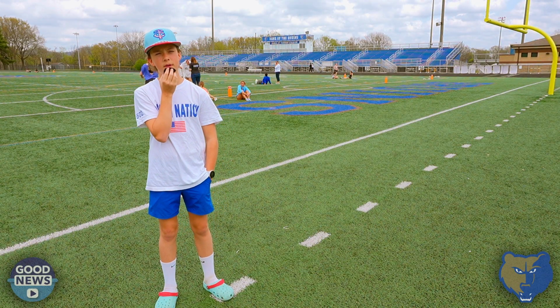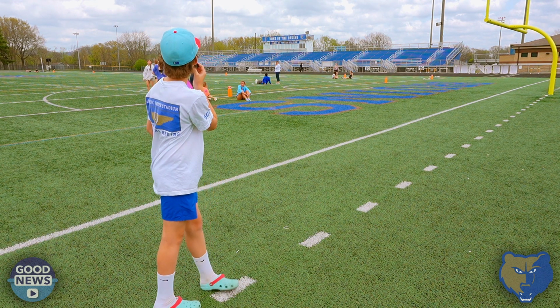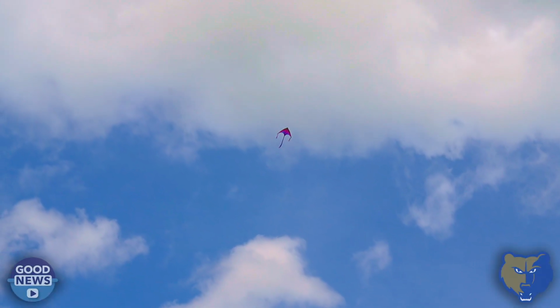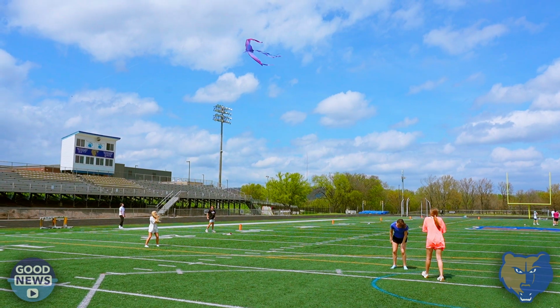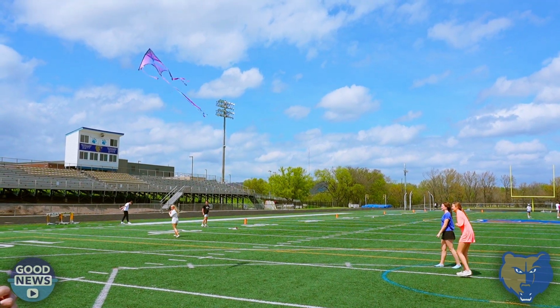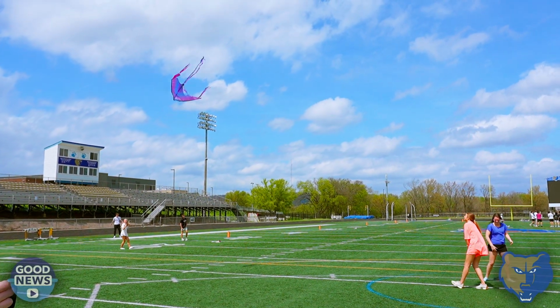Our kite did rip, in fact, but as you can see, there's a lot of kites really high in the air, and that's a success. She did not fly. She would not get up in the air. Sadly, she crashed and burned every single time.